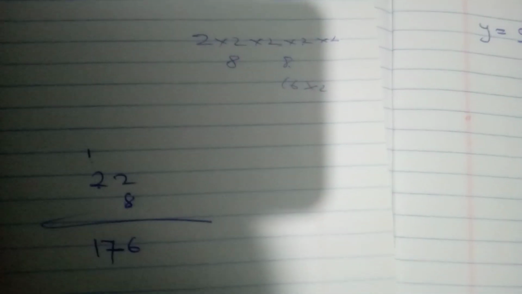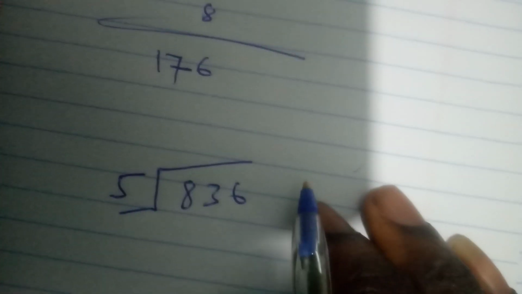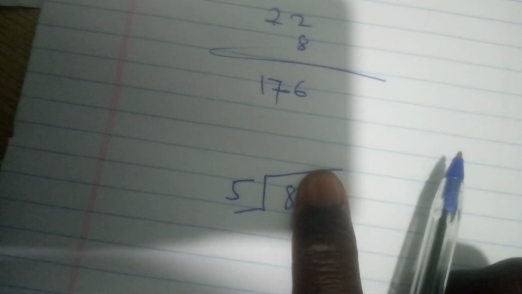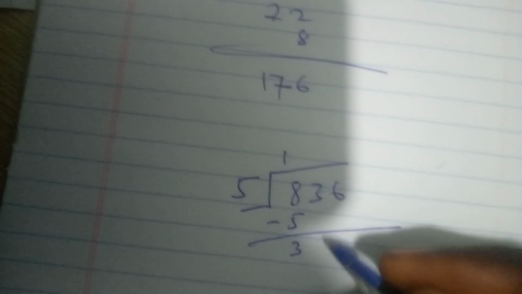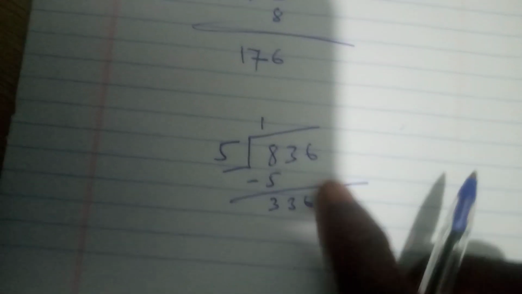So now let's divide with a long division. So 836. Since we don't use a calculator, we have to always show working, or we have to always know how to get the answer. So now let's try to cover these two. So we can say 5 into 8, 5 times 1 is 5. If you subtract, we have 3. Then we drop the 3 and 6 down. We have 33.